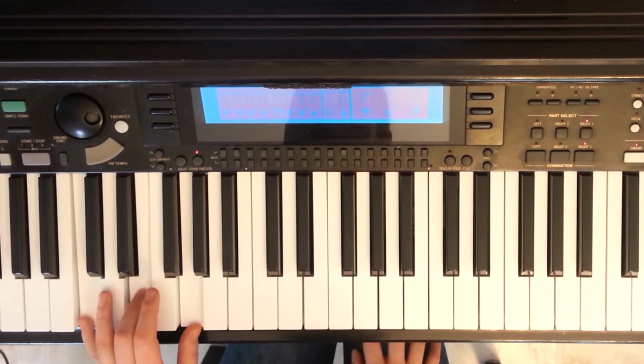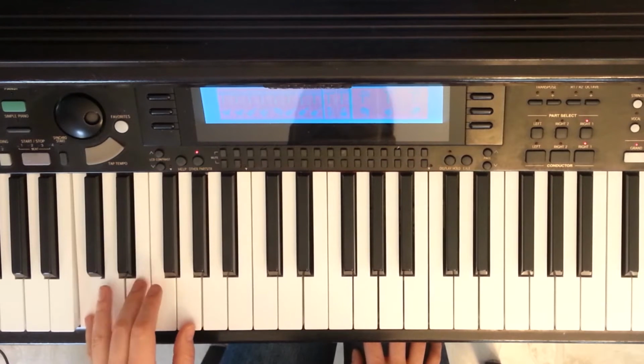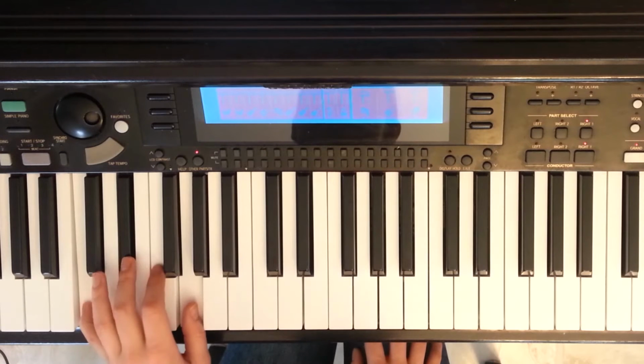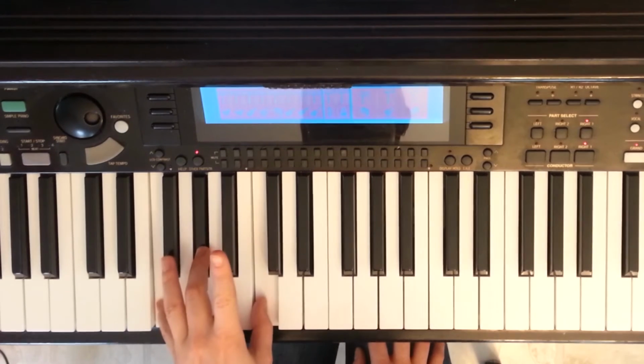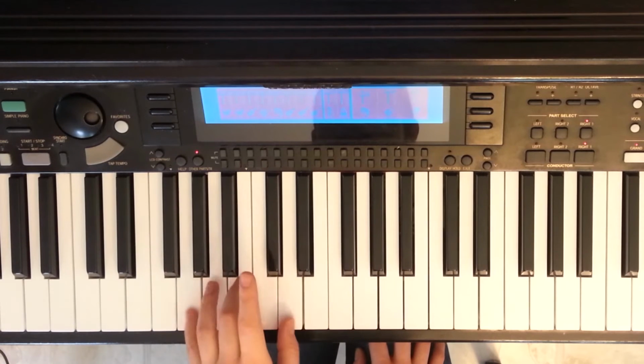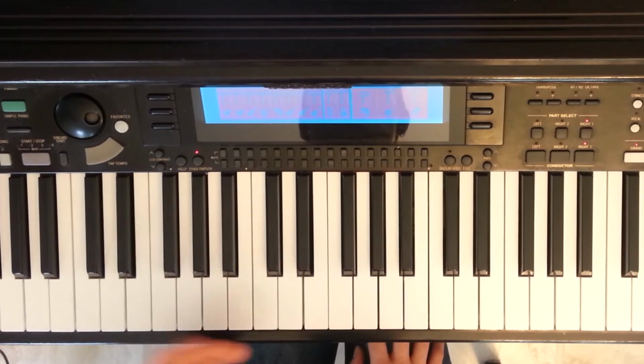So to make it minor, you slide it down a semitone. So now instead of C, E, G, you're playing C, E flat, G. Same with the other ones. F major, slide that middle note down to an A flat. Slide that middle note down to a B flat. You just lower it a half step.